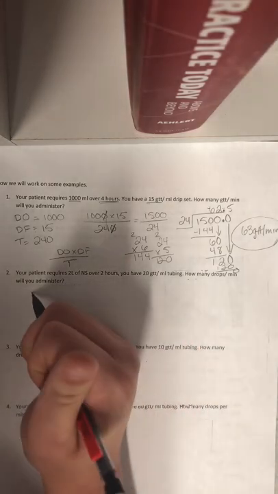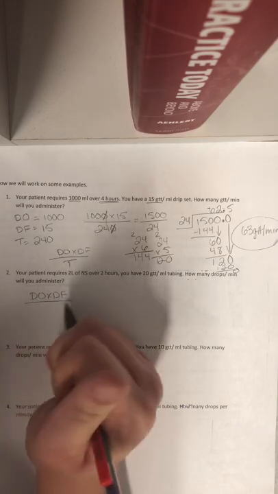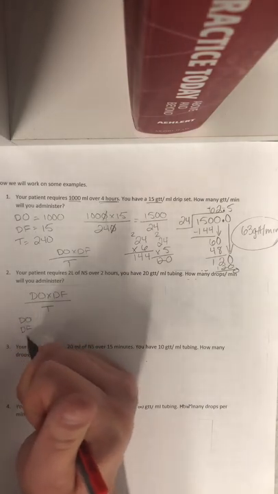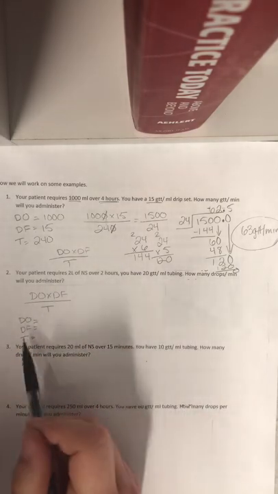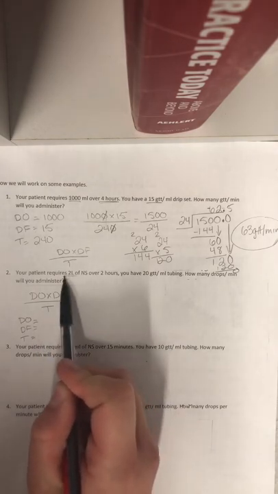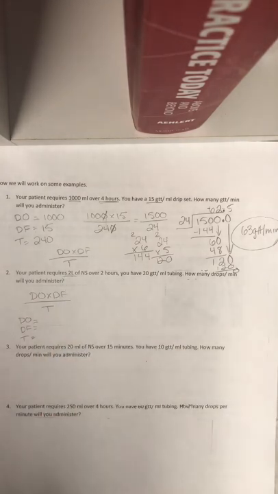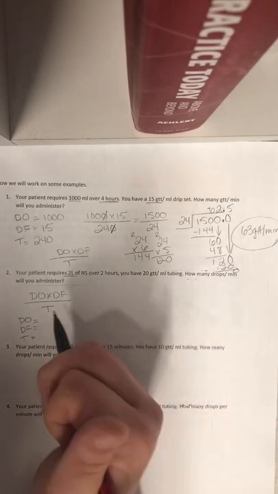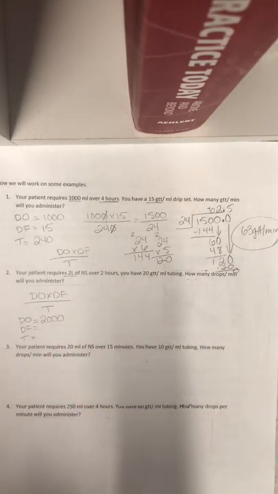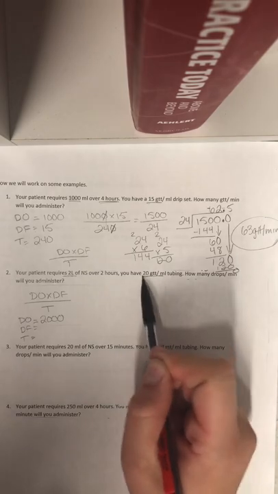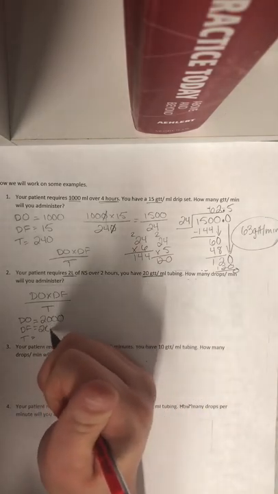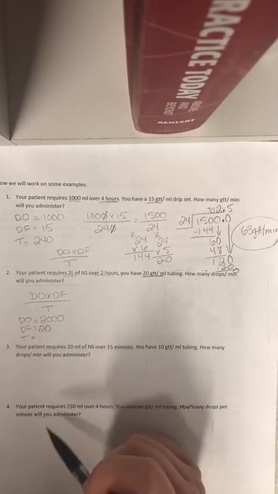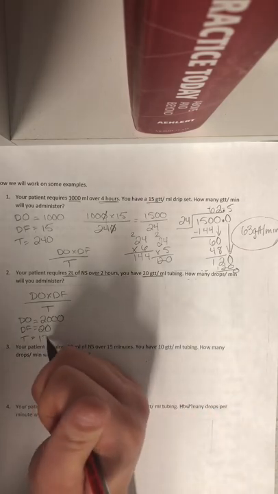My second one here, always write out your equation. It's the best way to memorize it. And I'm just going to write out each of my values. My dose ordered. My patient needs 2 liters of fluid. So 2 liters is 2,000 mLs, because remember we want this in ml since our drip factor is in ml. My drip factor here is a 20 drop per ml administration set. My time is 2 hours. We need to convert that to minutes, so 2 hours would equal 120 minutes.